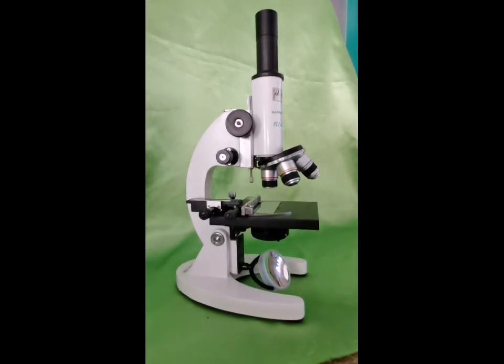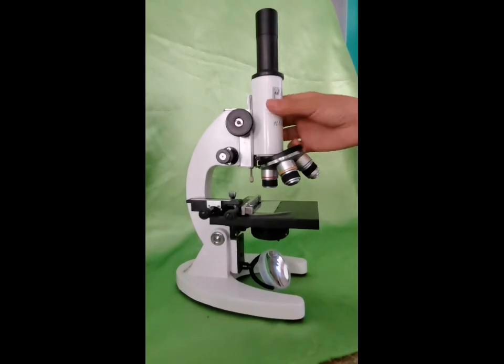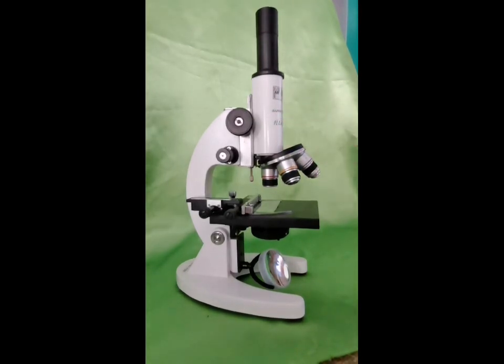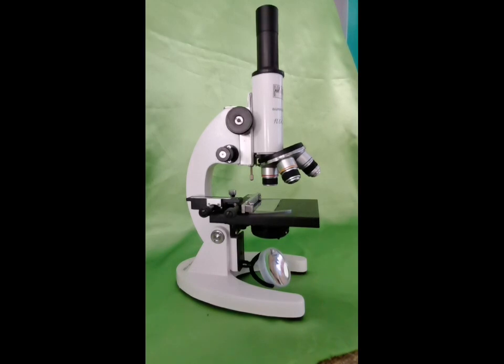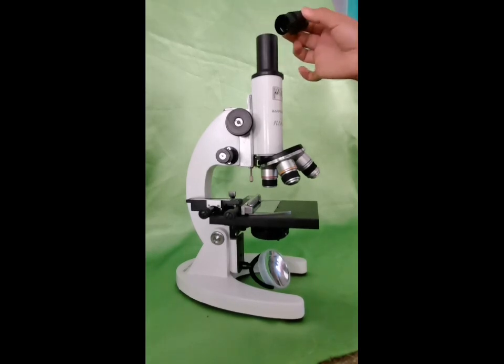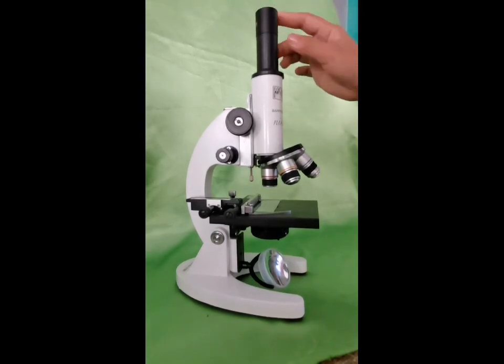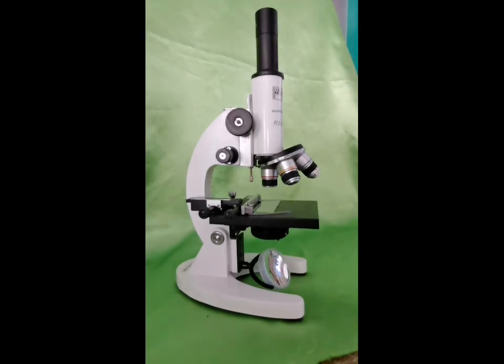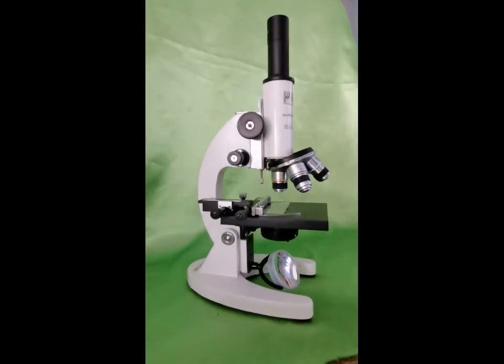The next one is the body tube. It is a hollow cylinder and it connects the eyepiece to the objective lenses and serves as a passageway of light from the object to the eyepiece. Number 6 is the draw tube. It is a smaller cylinder attached to the upper part of the body tube. It holds the ocular or the eyepiece. It puts the proper distance between the eyepiece and the objectives.